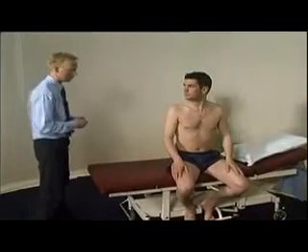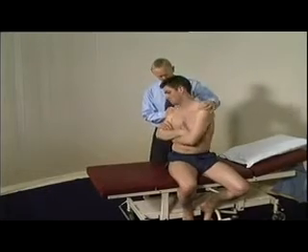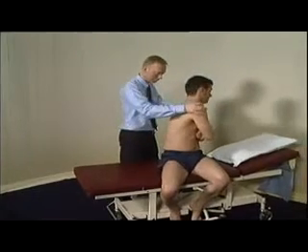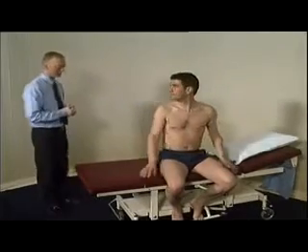Can you just cross your arms in front of you? With the patient sitting on the couch to fix their pelvis and their arms crossed in front of them, thoracic rotation is assessed. Okay, and if you could just lie down on the bed.